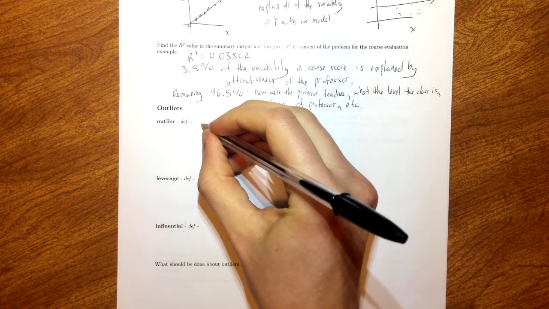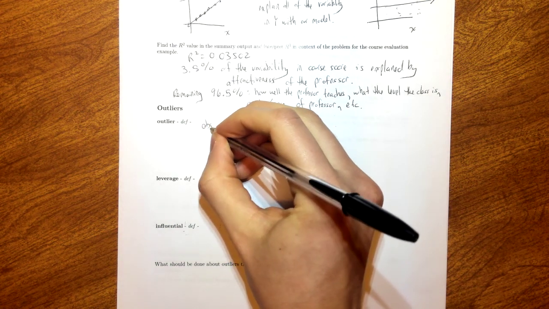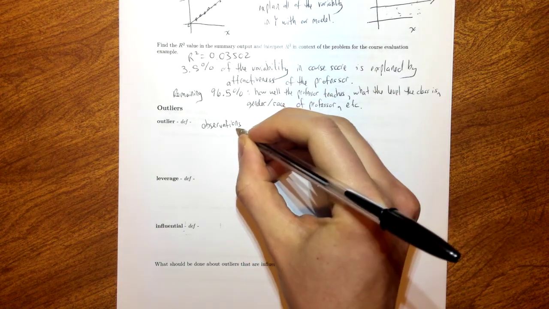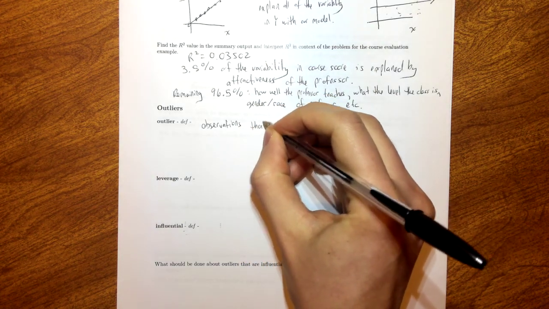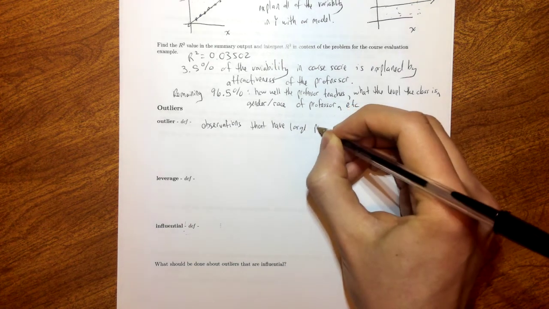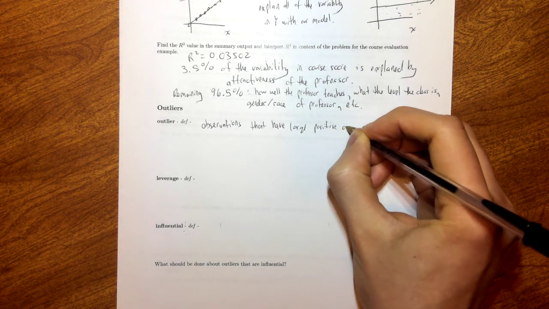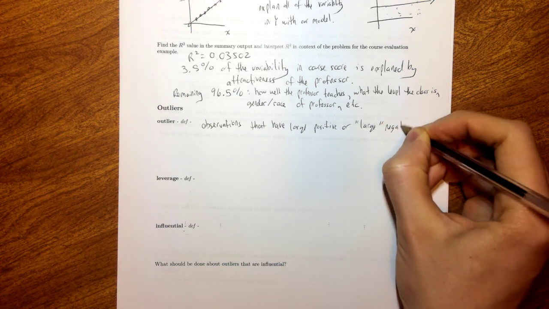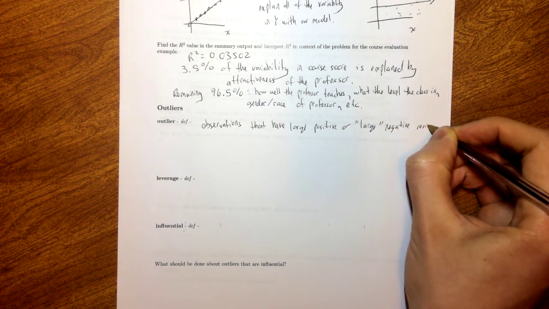To start, we're just going to define an outlier as an observation or any observations that have a large positive or large negative residuals.